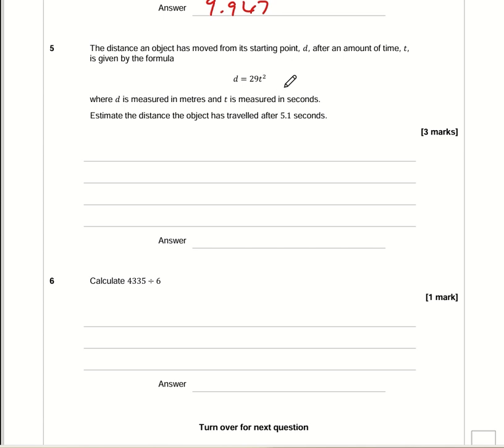Question number 5, we're just using this formula. D is 29t squared, where t is 5.1. So D is going to be 29 times 5.1 times 5.1, but it says estimate. So I'm going to round it to one significant figure. 29, we'll call that 30. 5.1 we'll call 5, and 5.1 we'll call 5.